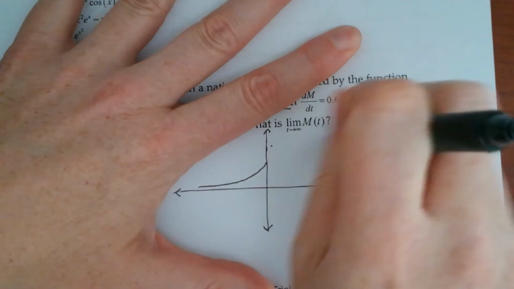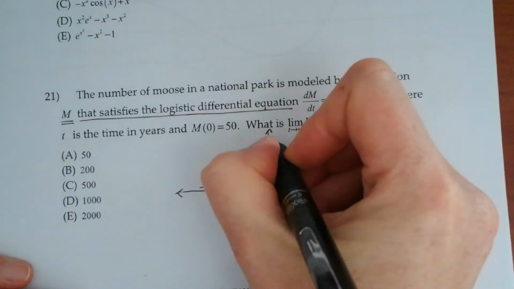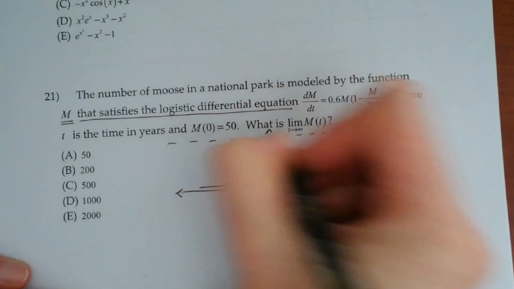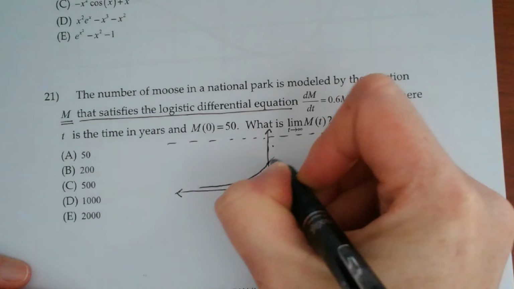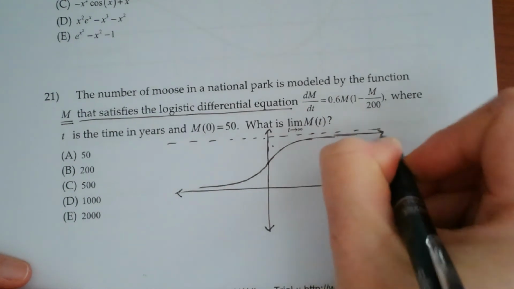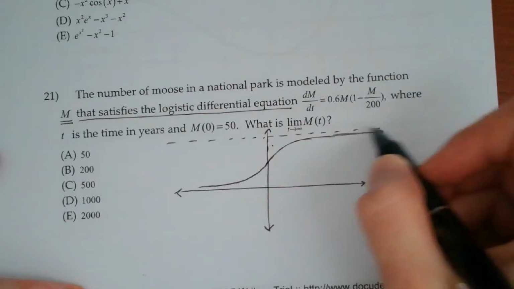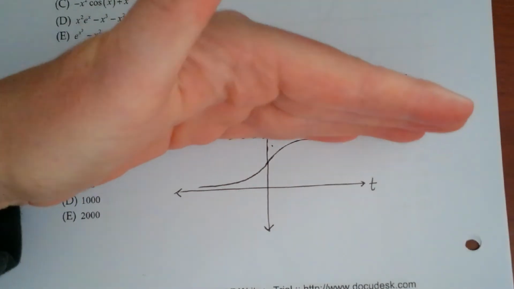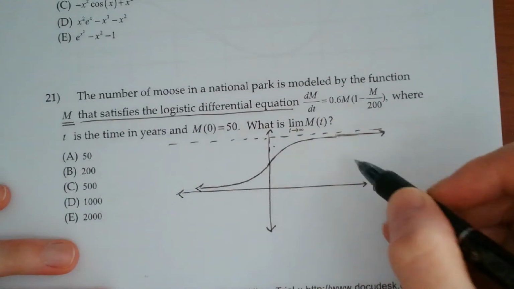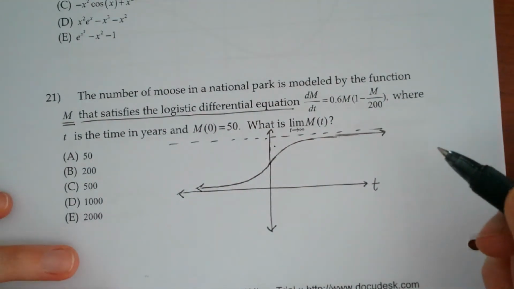We find out that there's only so much resources, I guess, in this national park. And so at some point the population starts slowing in growth, but then it has a horizontal asymptote representing that upper capacity of population. So this is the basic shape of a logistic growth function.